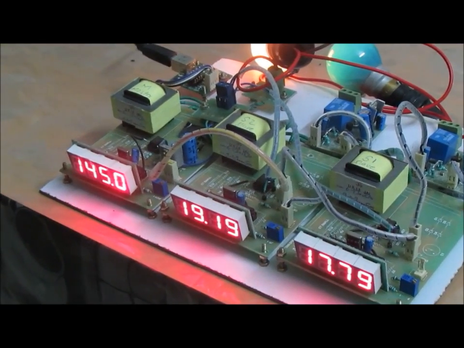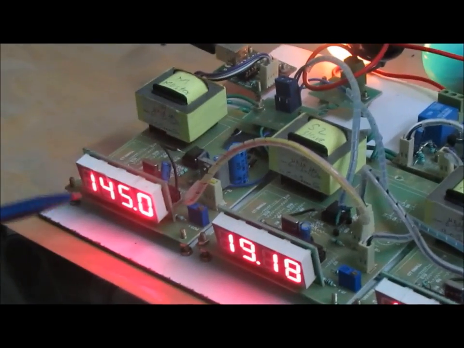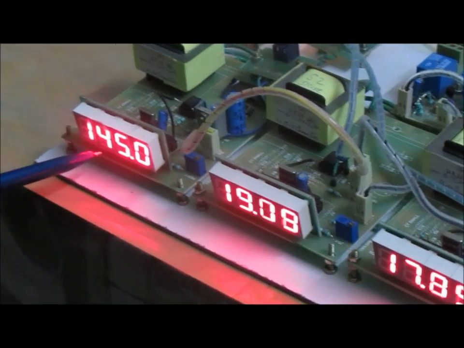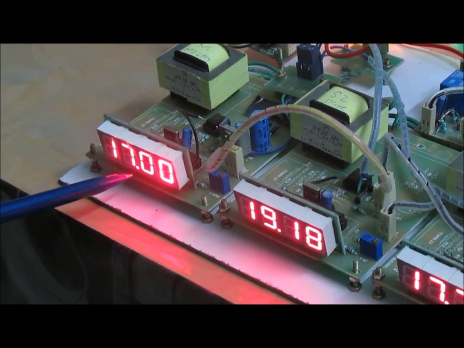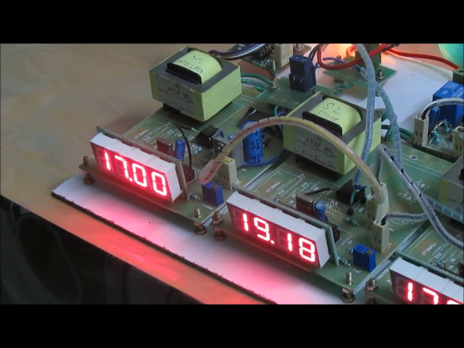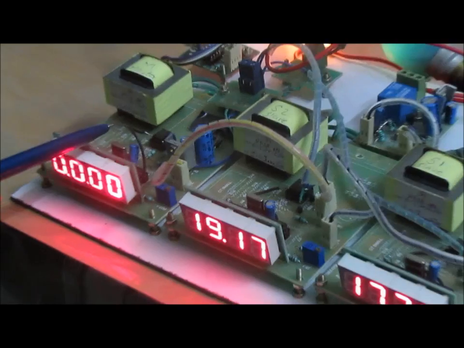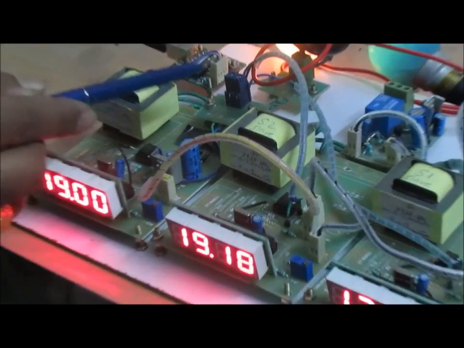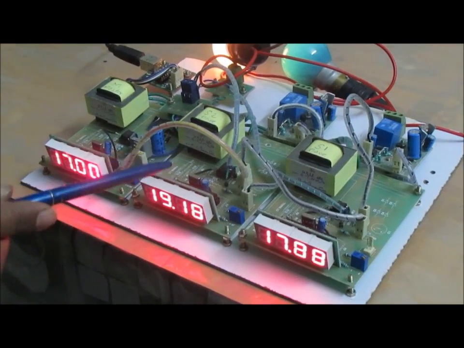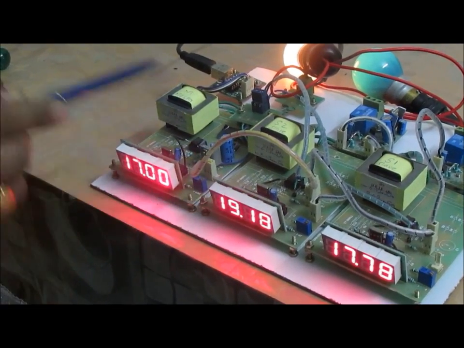Now come to the master terminal unit. So this one is your master terminal unit, and it is displaying the values of slave 1 and slave 2, 17 and 19, and this 145 is actually the command it is getting from the PC. So based on that, it will send a command via this RS485 bus to slave 1 and slave 2, whether they have to switch on or off their relay.